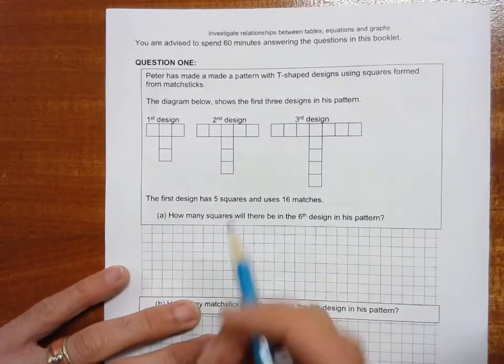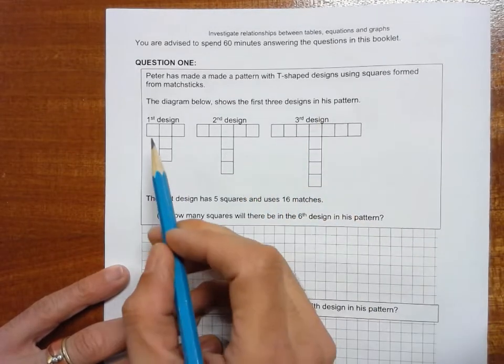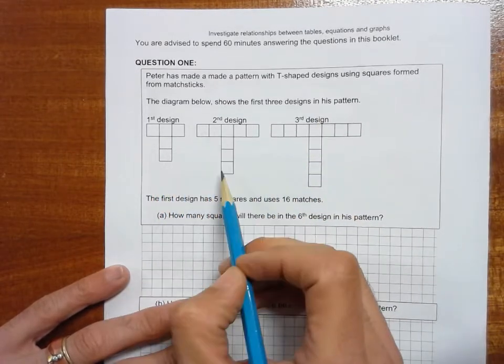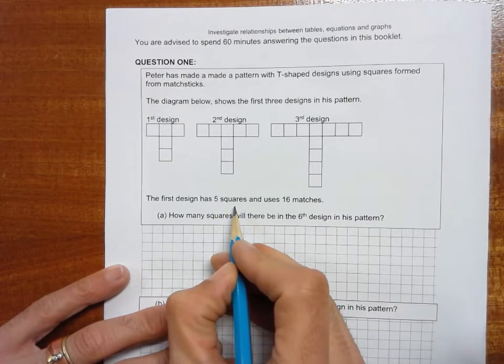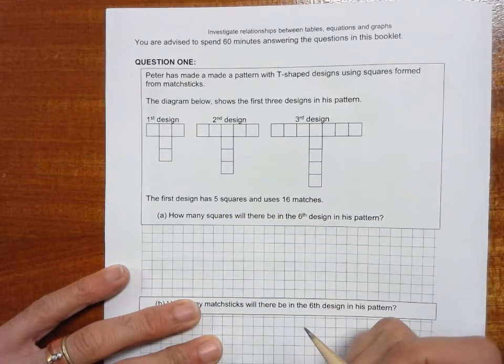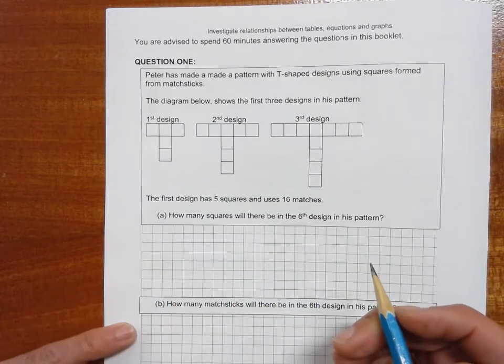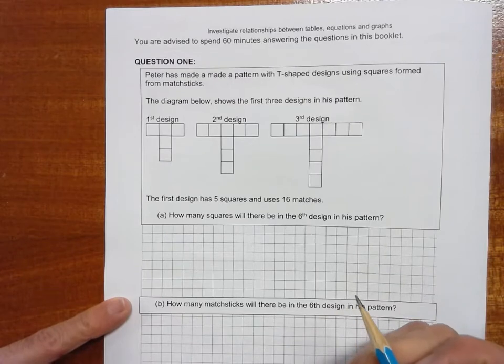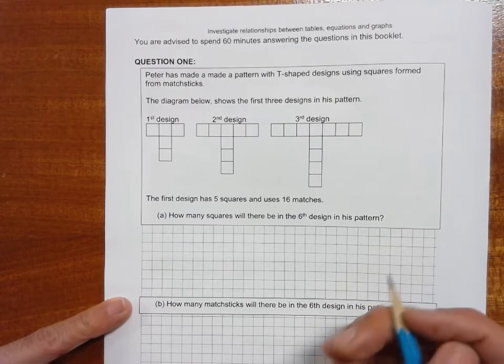In question 1, Peter has made a pattern with T-shaped designs using squares formed from matchsticks. Here's the first design, a slightly bigger second design and a bigger third design. And we're told the first design has 5 squares and uses 16 matches. How many squares will there be in the 6th design in this pattern? Now we could try and draw the 6th design out, but remember I want to use tables, equations and graphs. In this case I'm going to use an equation.